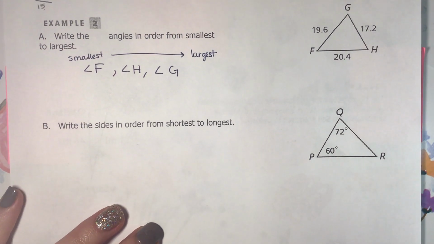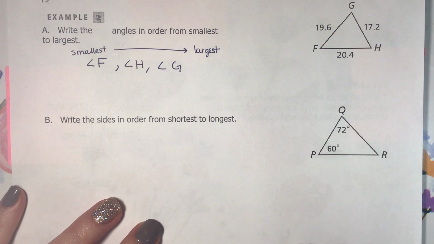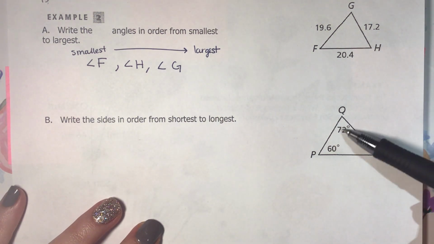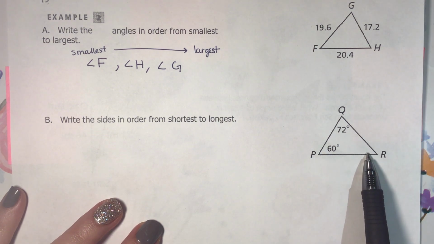For problem B, it says write the sides in order from shortest to longest. So now I'm going to use angle measures to order the side lengths. Before I used sides to compare angles. Now I'm using angles to compare sides. But first, notice how I have a missing angle. So I need to figure that missing angle value out.